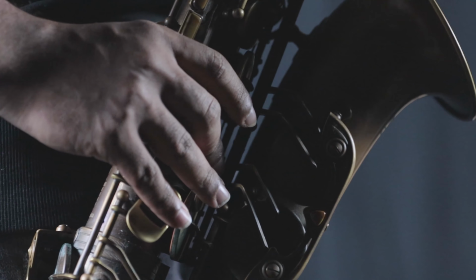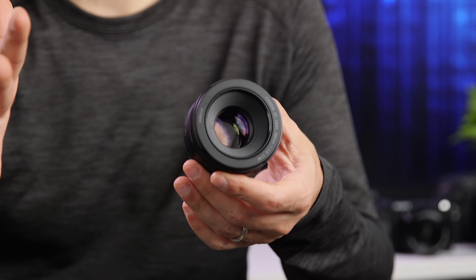A lot of times you'll hear people talk about lenses with a wide fixed maximum aperture as fast lenses. And this doesn't have anything to do with the mechanical speed of the lens or autofocus or anything like that. It actually has to do with the fact that since it allows so much light in, you can shoot at a faster shutter speed and still get a proper exposure.